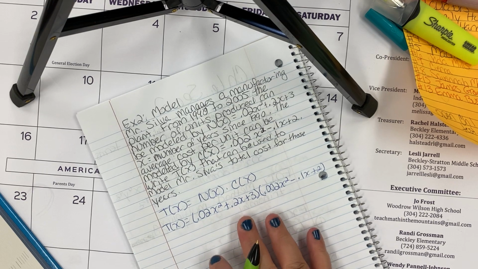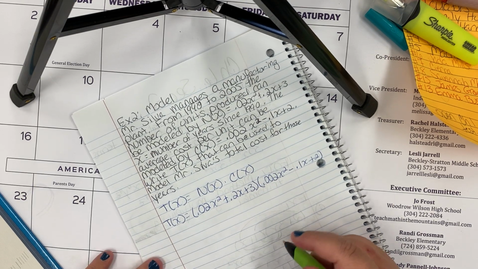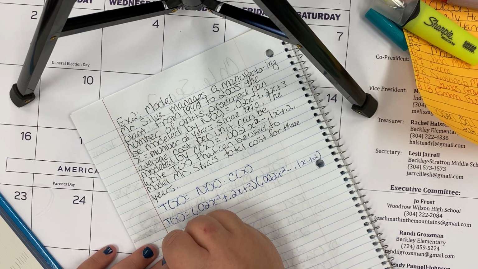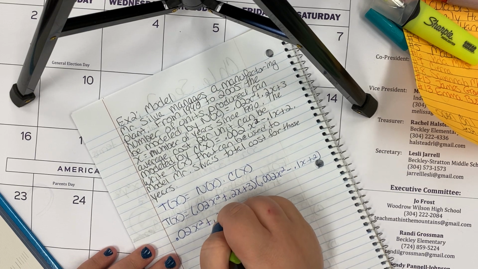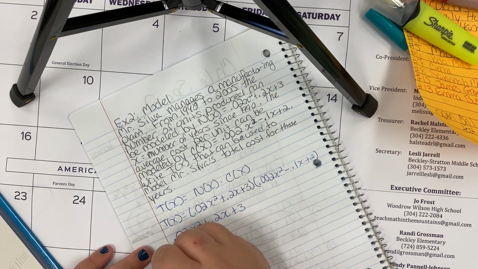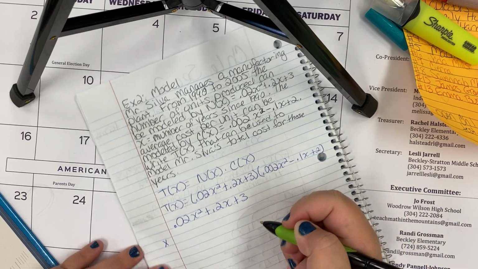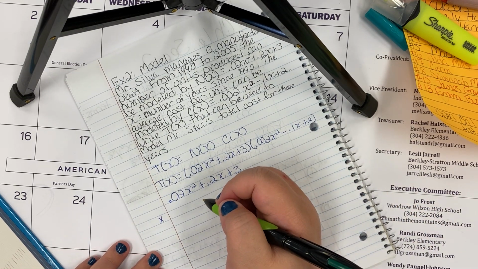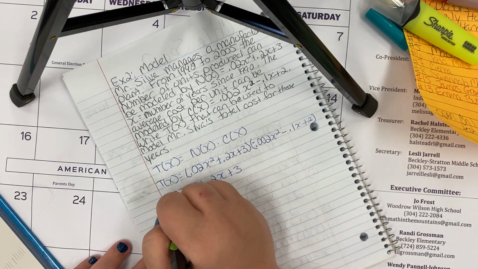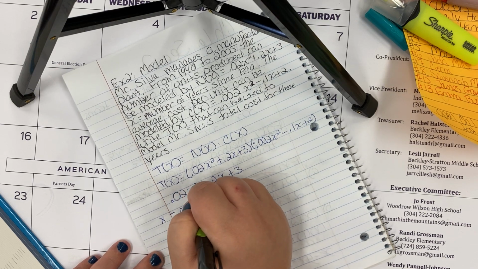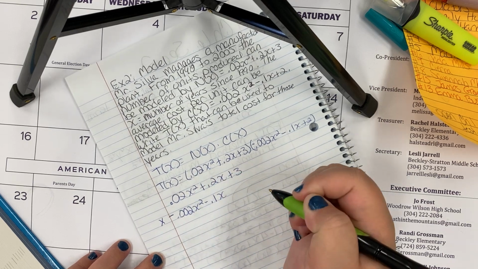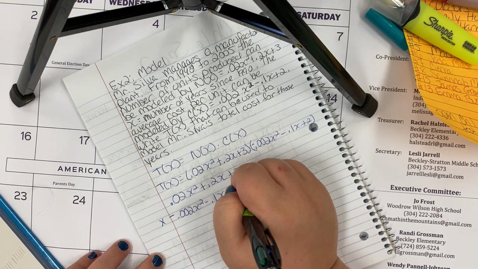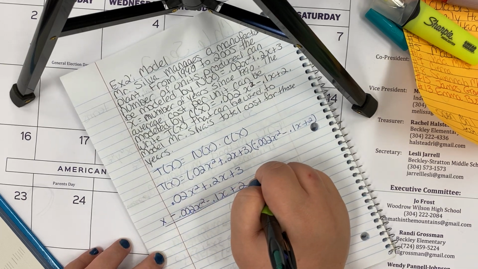So your book goes ahead and lines these up. We're going to do old school multiplication pretty much. We're going to say 0.02x squared plus 0.2x plus 3, and we're going to multiply that by 0.002x squared minus 0.1x plus 2. So we're going to go ahead and multiply these.